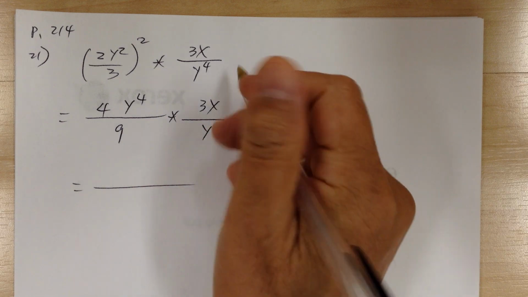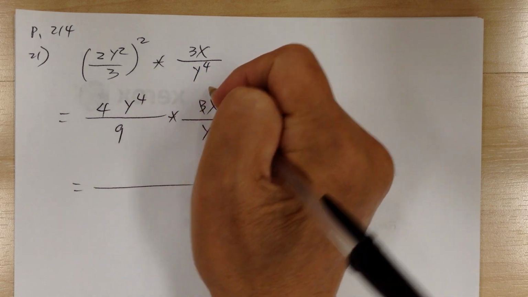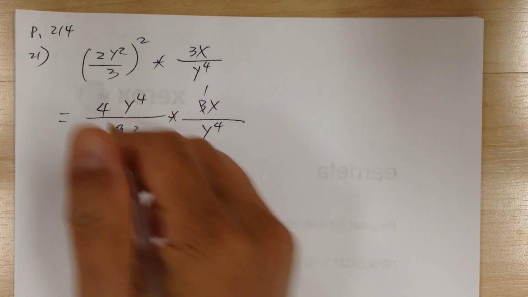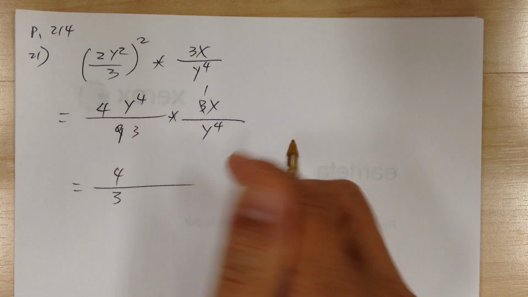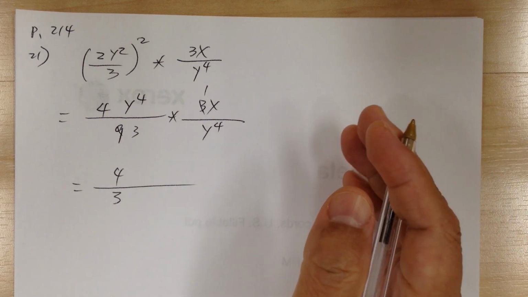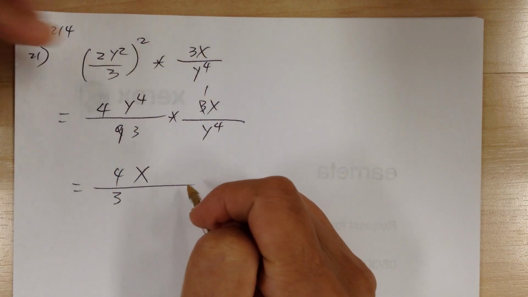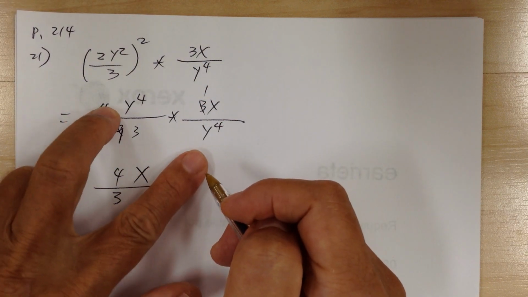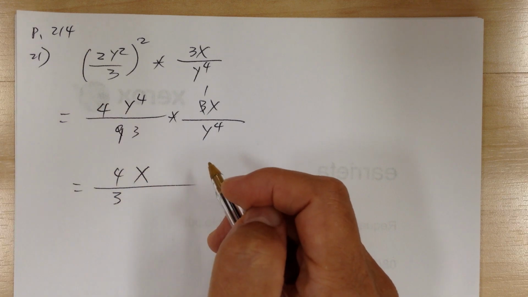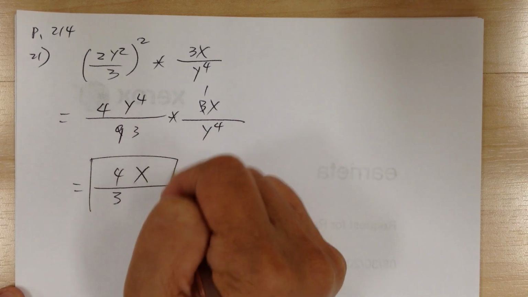So let's do the number first. So 3 and 9 can cancel, can divide by 3. So you end up with 4 over 3. Okay, so that takes care of the number. Then the alphabet, you have an x over here with nothing to cancel, so it'd be x. And then y, you got y to the 4 cancel out. Okay, and so that's it. So this would be your answer.